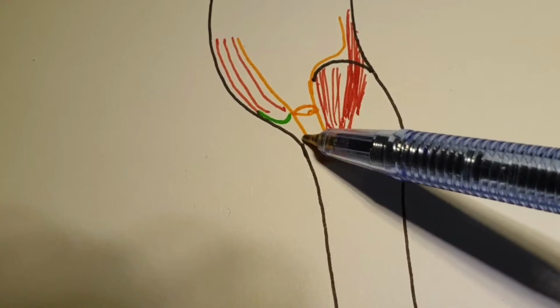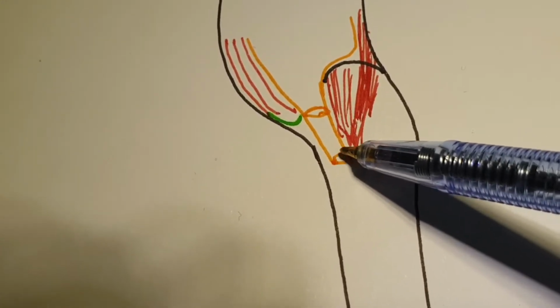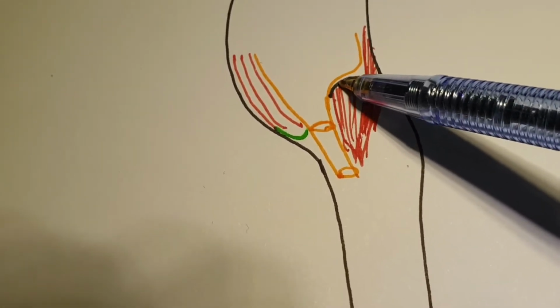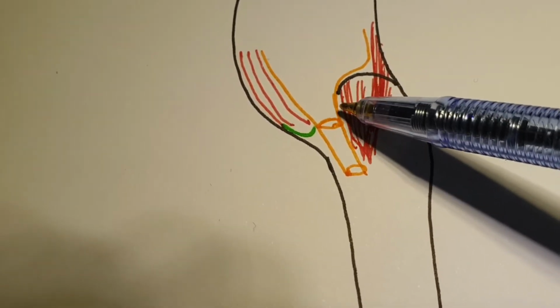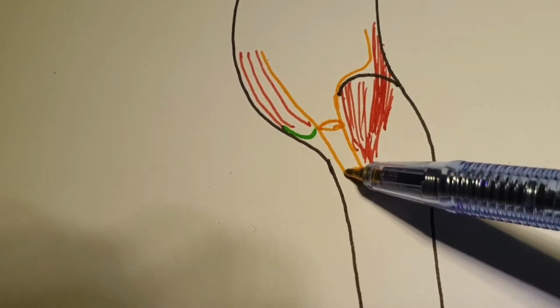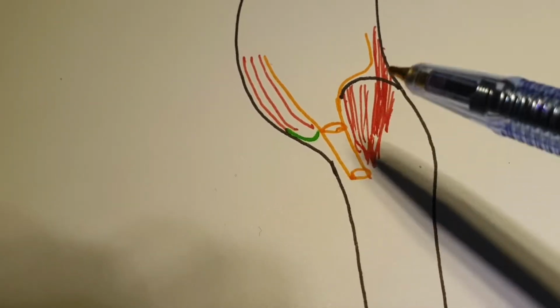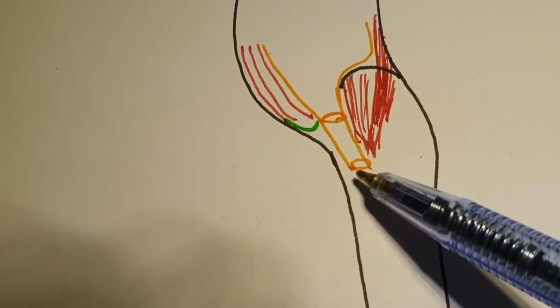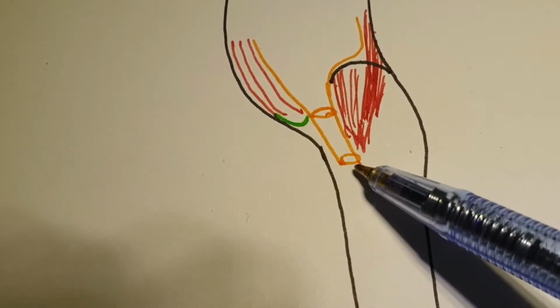So this portion is the femoral sheath, in which the posterior wall is formed by the fascia iliaca, and the anterior wall is formed by the fascia transversalis, and you can see both these fascia extending down into the thigh below the inguinal ligament.